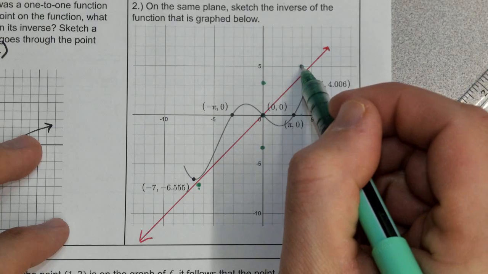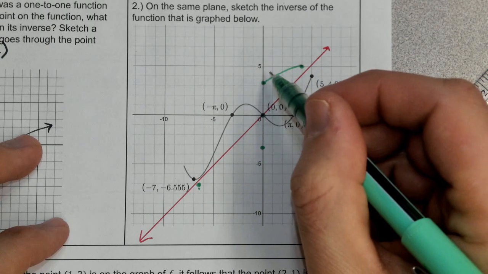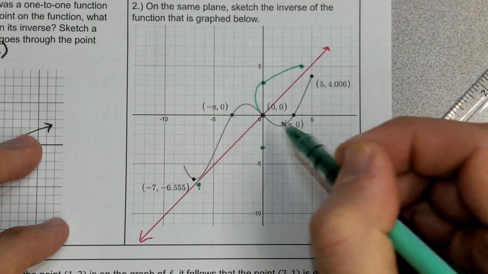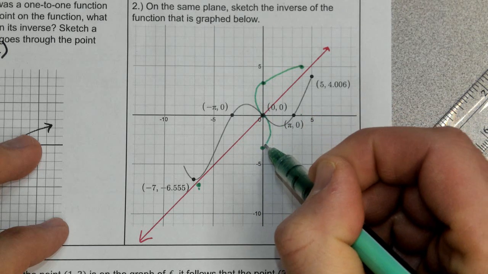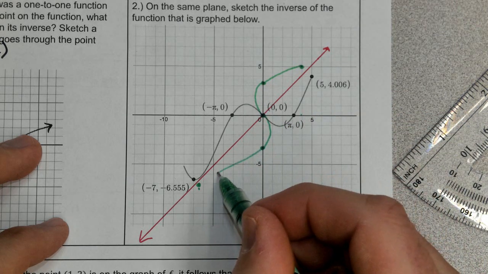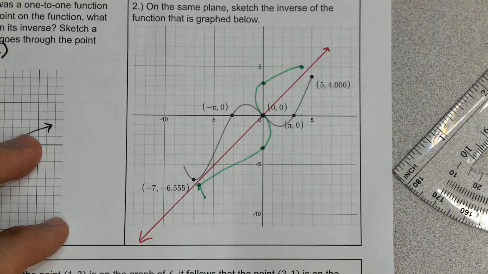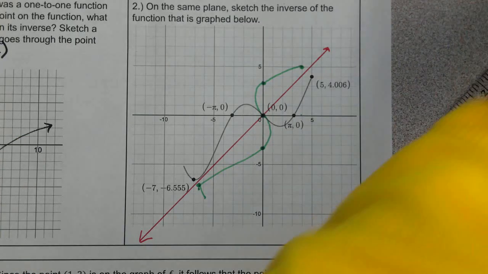Now, if you're like, I'm not really sure how these dots connect, how did you know what this looks like? Well, one thing you can do is just plot more points. If you're unsure what the inverse looks like based on the 5 points or 6 points or whatever you have, just plot some more points, and then you'll be able to get a better picture. It's like playing connect the dots. You just need some more dots.